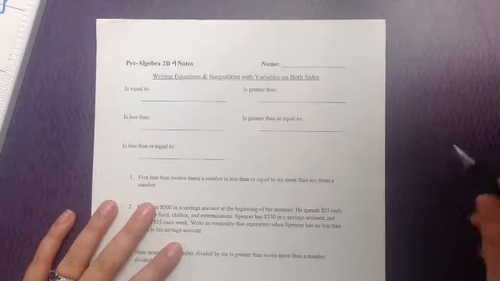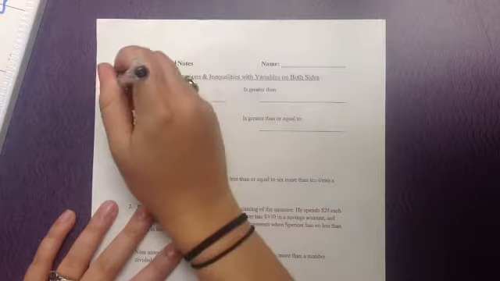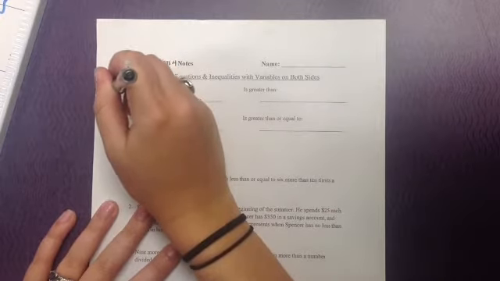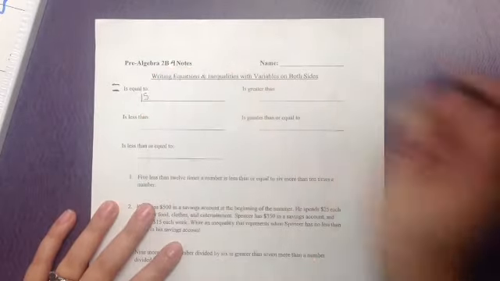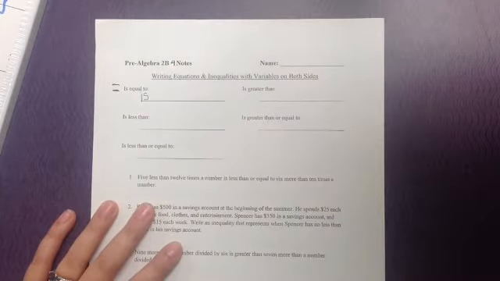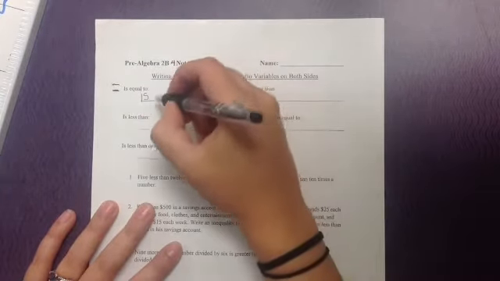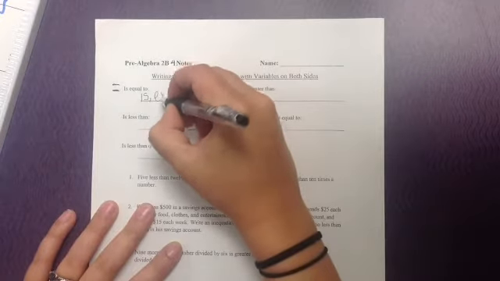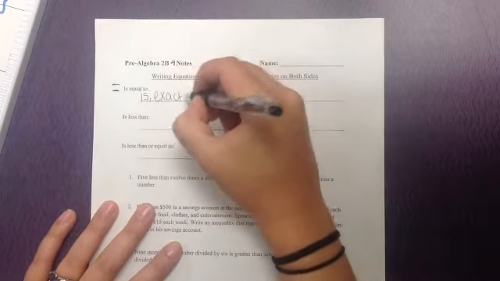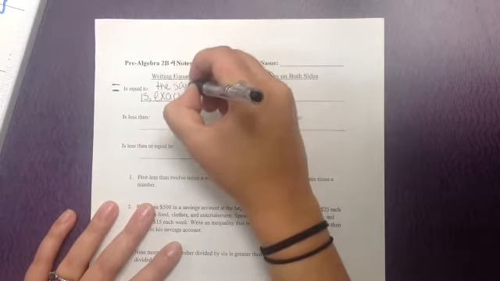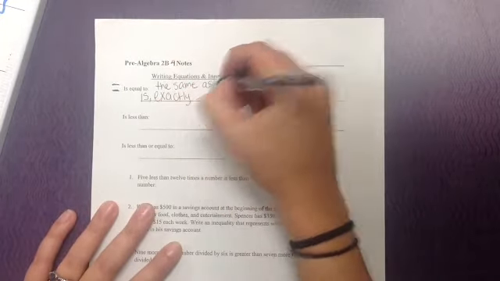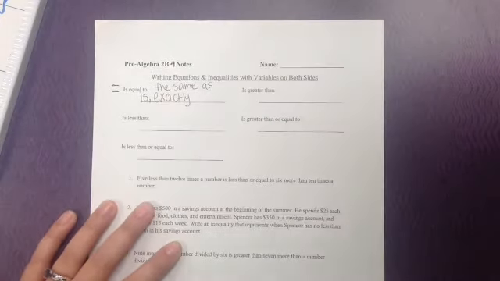The first one is equal to. Now, you may just see this as "is" as well. Some other ways you might see this written is the same as or exactly. So if you see those words, you know to put an equal sign in your inequality. So that would make it an equation.